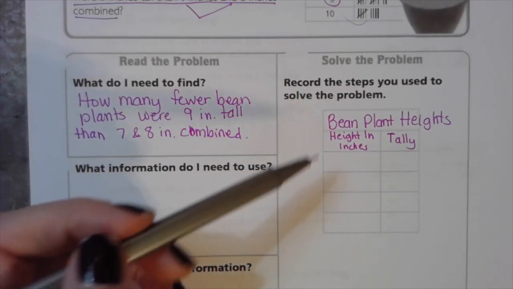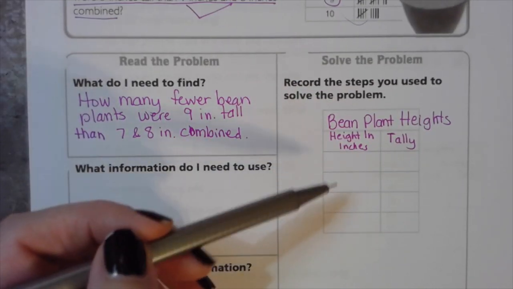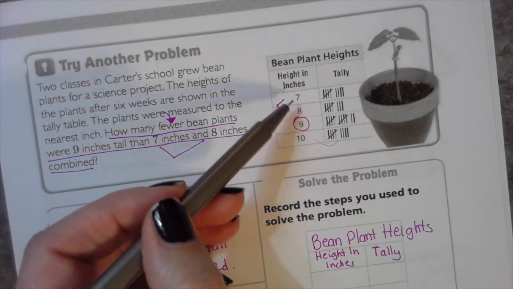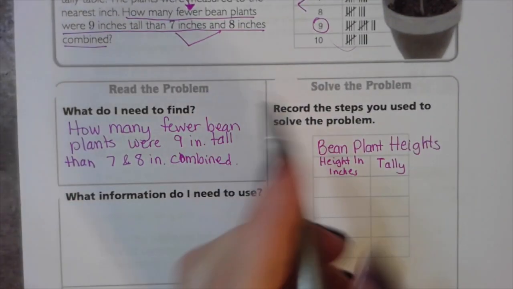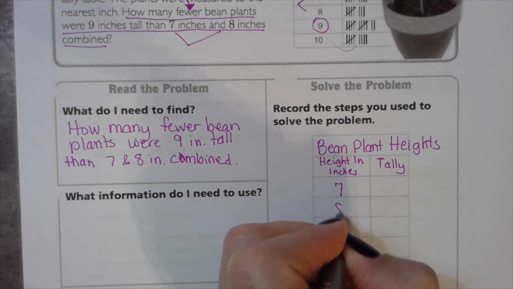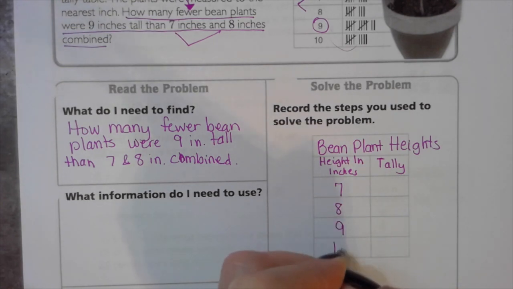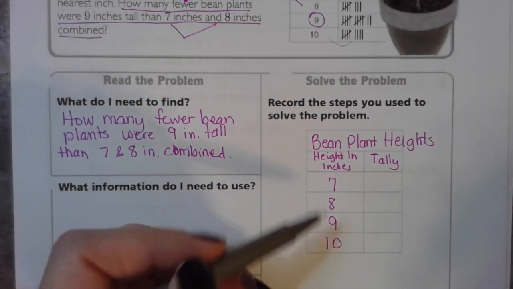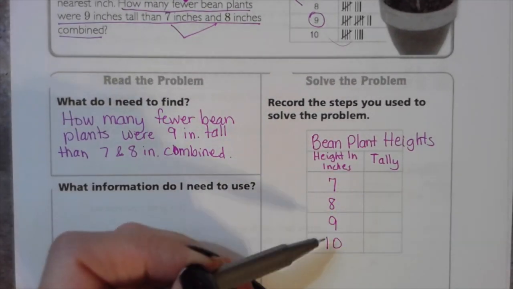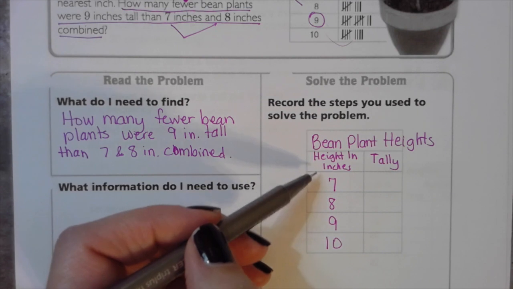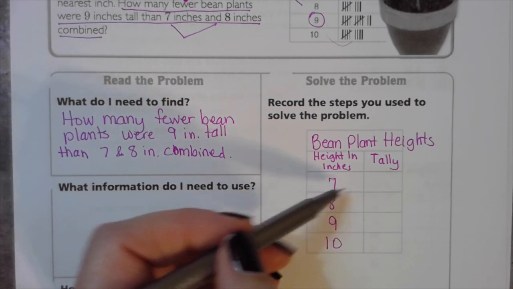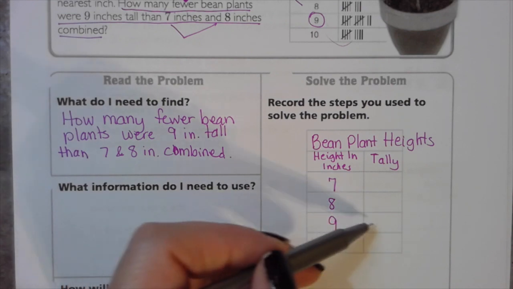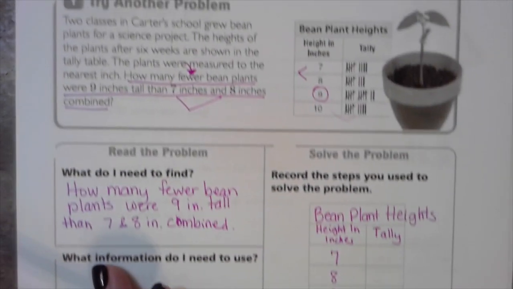Okay, now I need to fill in my labels. So my labels are 7, 8, 9, and 10. Remember, these are inches. So 7, 8, 9, 10. Now remember, this is talking about how tall the plants are, not how many plants. Height means how tall they are. So these are the plants that are 7 inches tall. These are the plants that are 8 inches tall, 9 inches tall, and 10 inches tall.